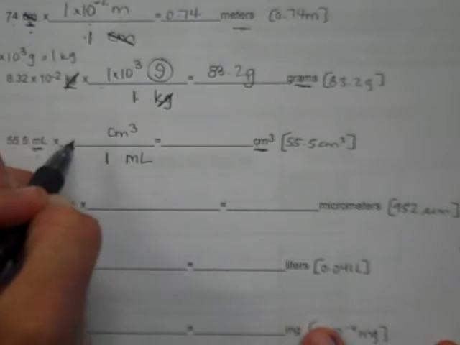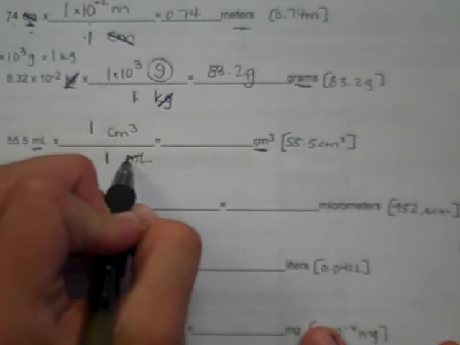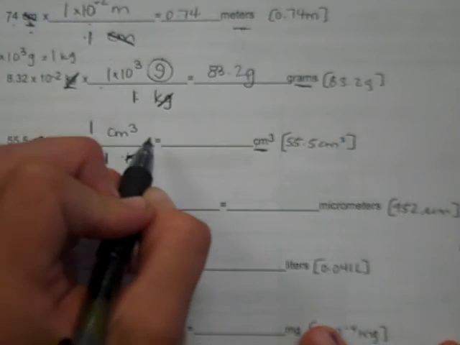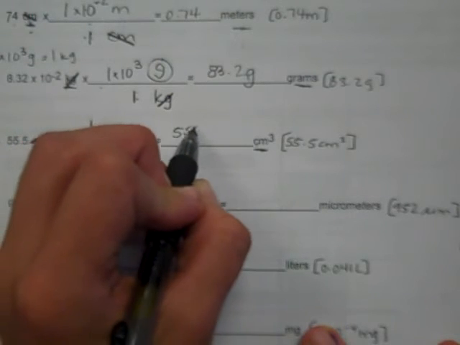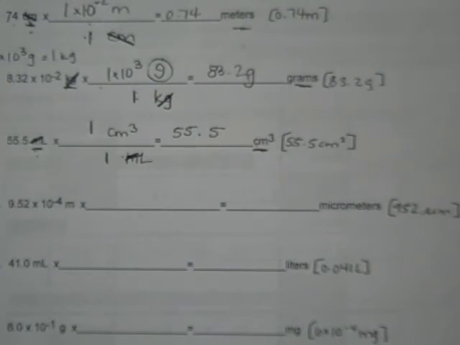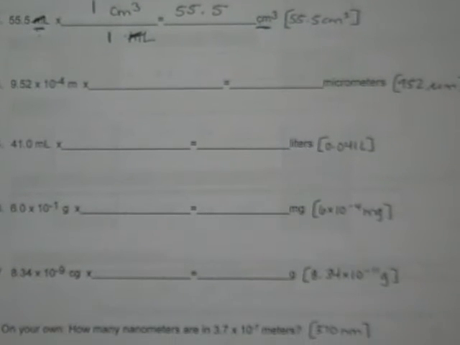So for every 1 milliliter, it'll equal 1 centimeter cubed. So it's the same answer, except I got the correct units this time. My milliliters on top and bottom cancel, and I have 55.5 centimeters cubed. All right. I'm going to do 2 more examples.